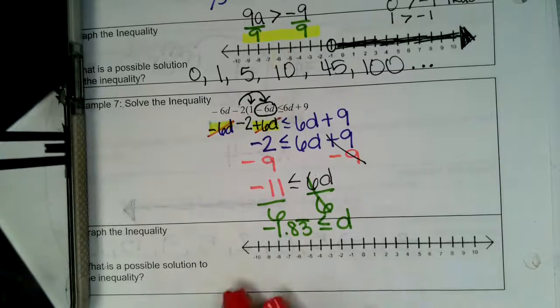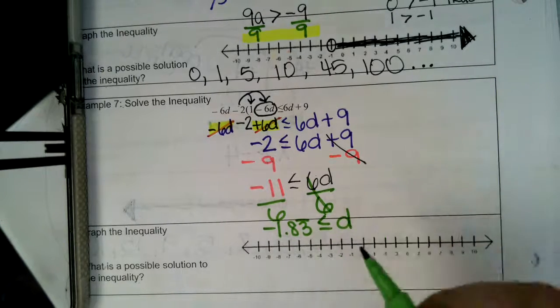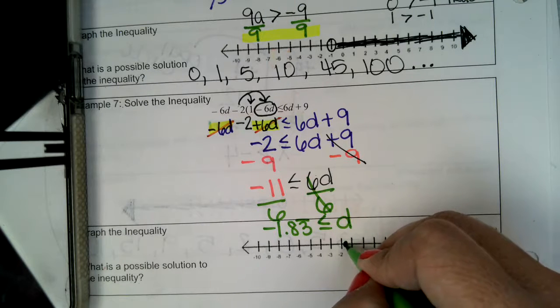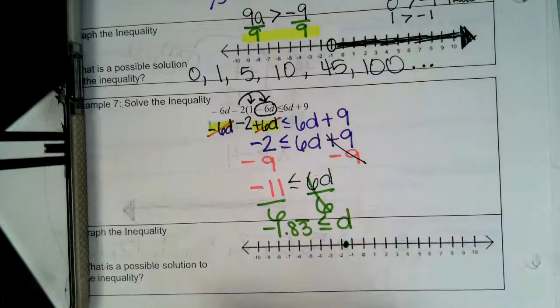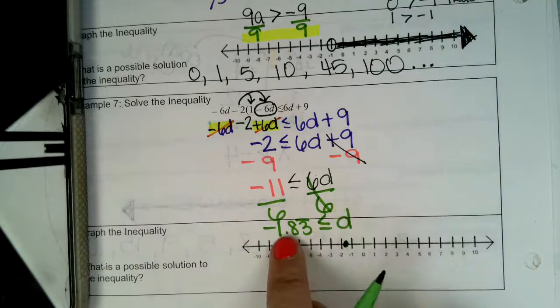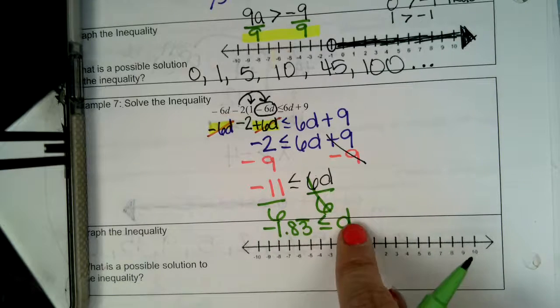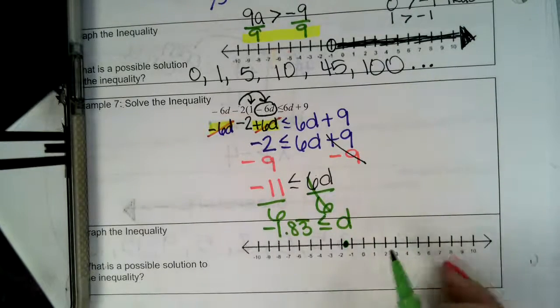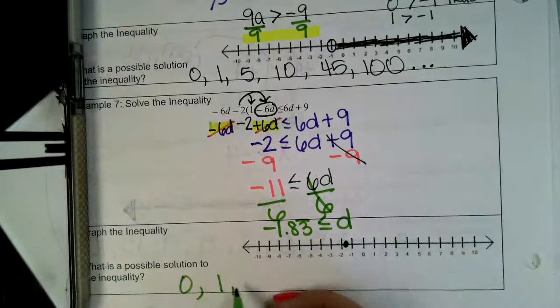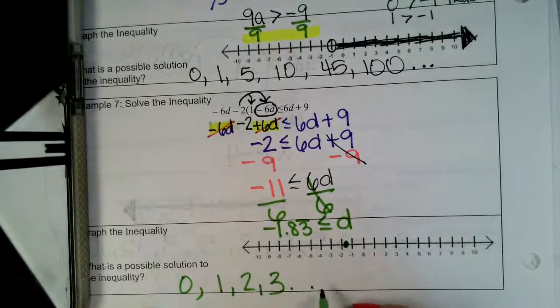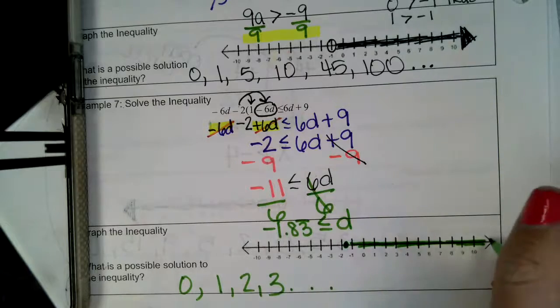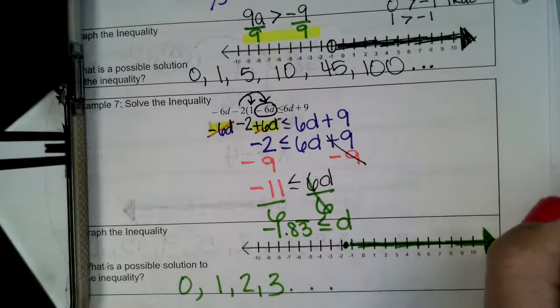Now, when I go to graph this inequality, it's going to be a closed circle on negative 1.83. Now, I'm going to have to guess that one. It's going to be a closed circle right there. This is saying that number is less than or equal to d. So d has got to be bigger than that number. So the numbers bigger than that would be like 0, 1, 2, 3, so on and so forth. So I'm going to be shading this direction. Don't forget to shade in your arrow.